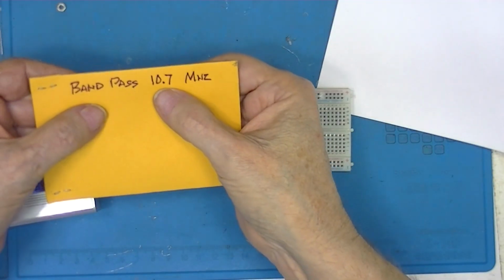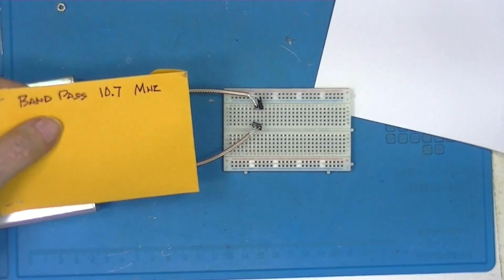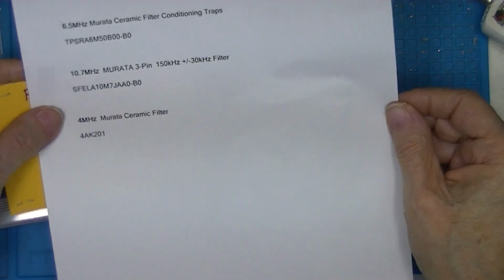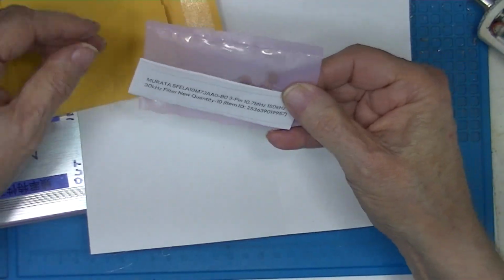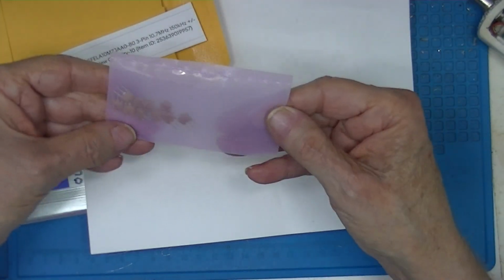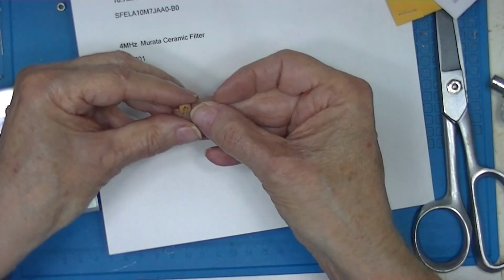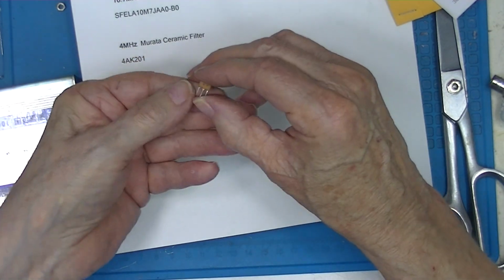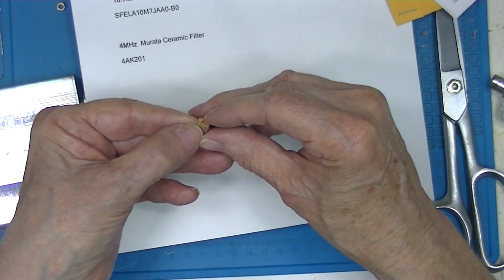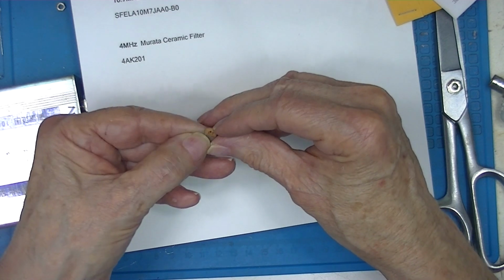A 10.7 megahertz band pass filter, and that would be a Murata. I don't know what this means. It's the same form factor. It does have a red dot almost in the middle.